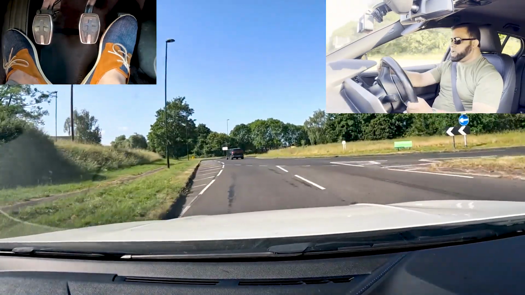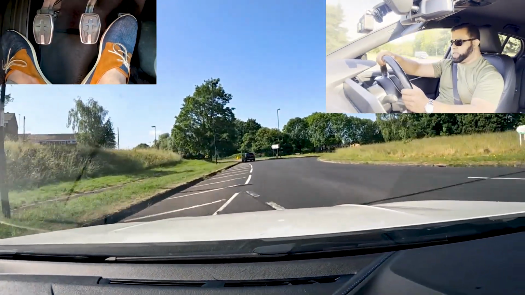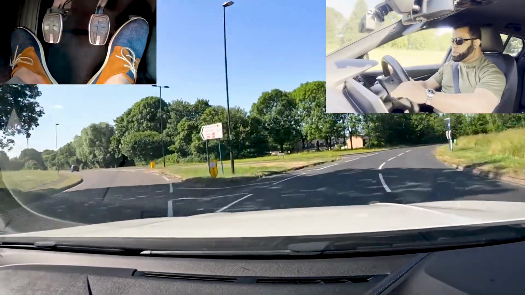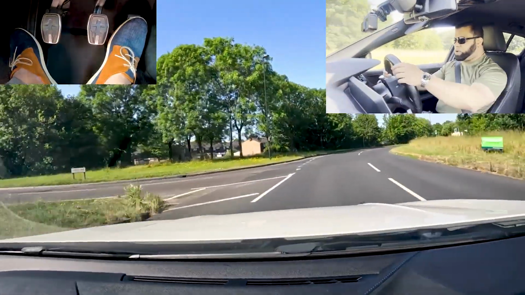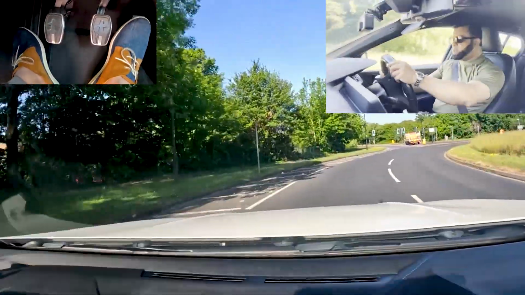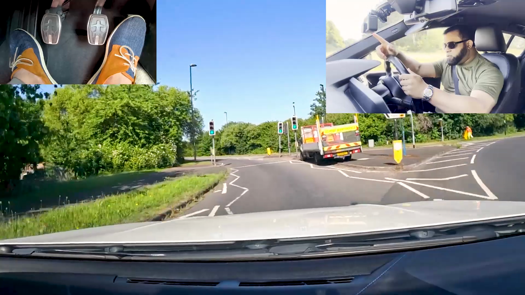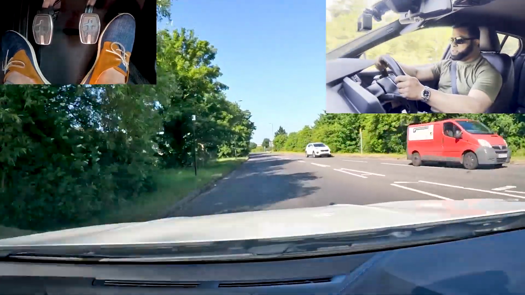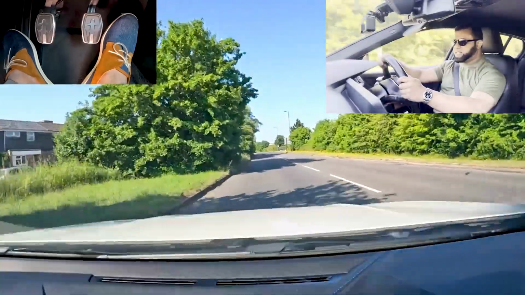There's no one coming. Enter the roundabout into the left lane. Into the left lane. No signal yet. Now mirror, mirror. Now signal. Halfway, put the signal on. Stay in the middle of your lane. Middle of your lane. Mirror. Make sure the throttle doesn't change. There could be somebody pressing the button. Mirror. Just relax.